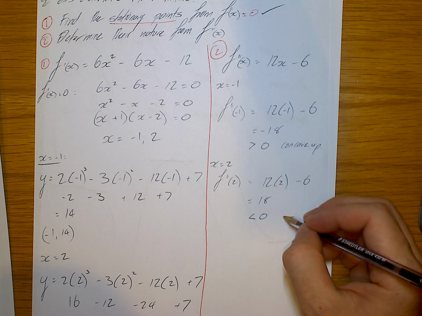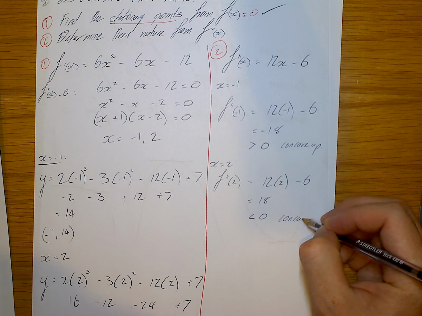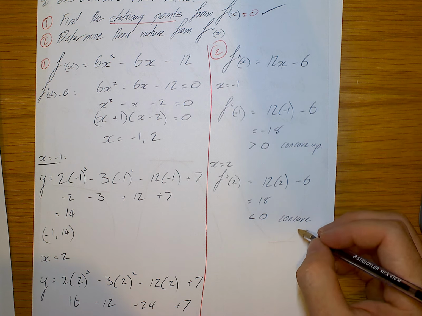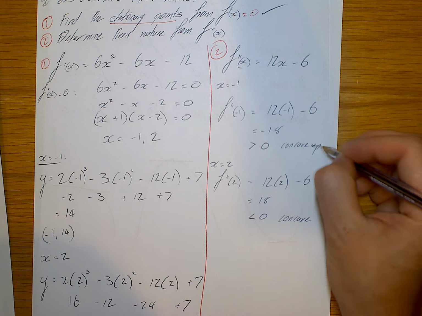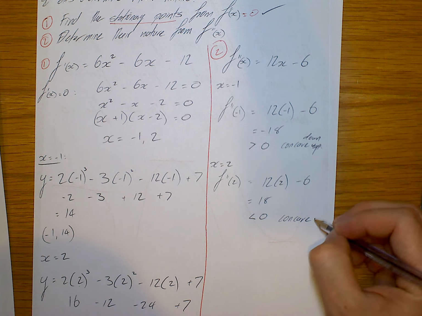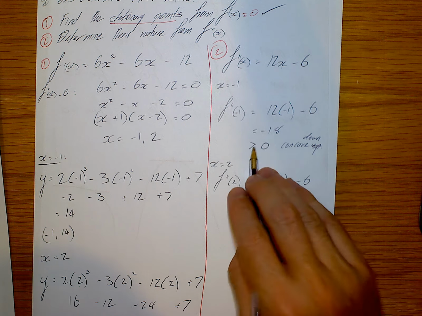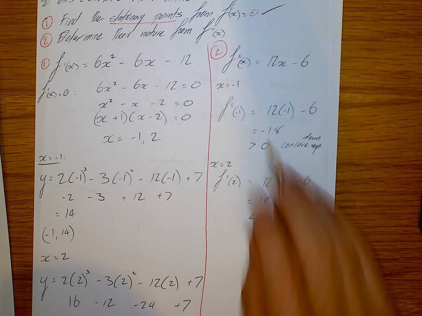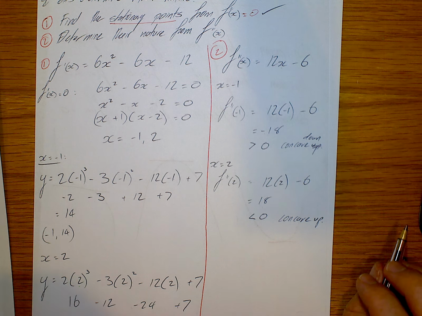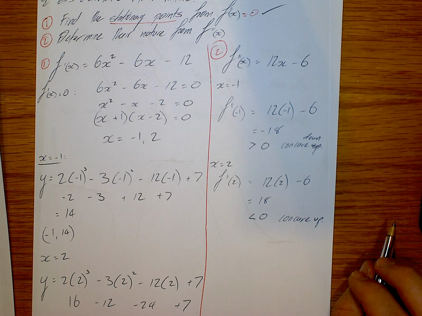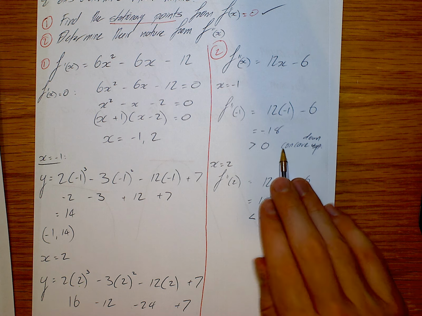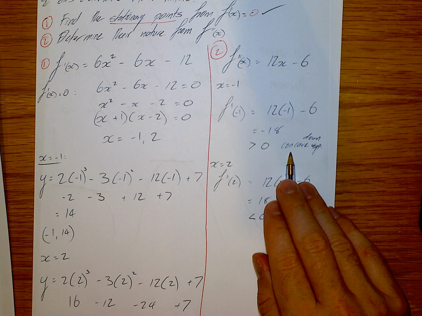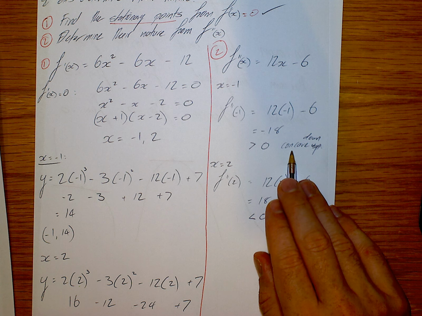So it's concave down. Wait, no, I've mixed it up here. This is concave down, and this is concave up. Sorry about that. Yes, this is negative and this is positive. I don't know where I slipped up there. So that means if that's concave down, then that should be a maximum.